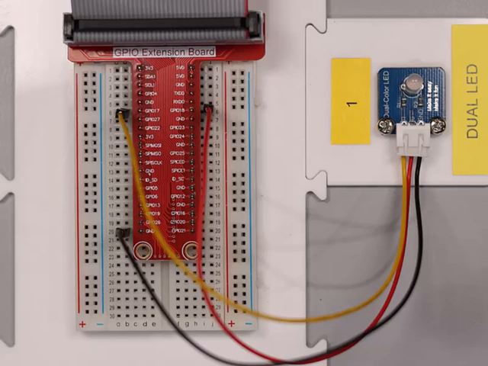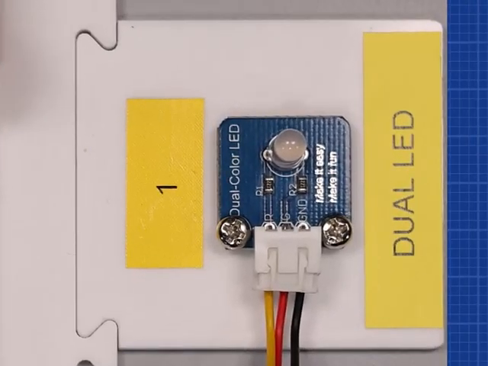The dual color LED board uses a 3-pin JST connector to connect the anodes of the red and green LEDs as well as the common ground. Let's make sure we connect the wiring correctly. First, connect the JST connector to the dual color LED board. Make sure to use the correct orientation.